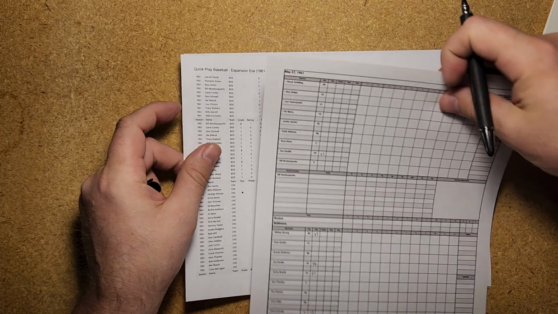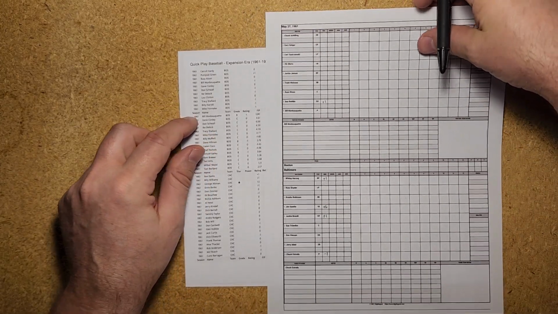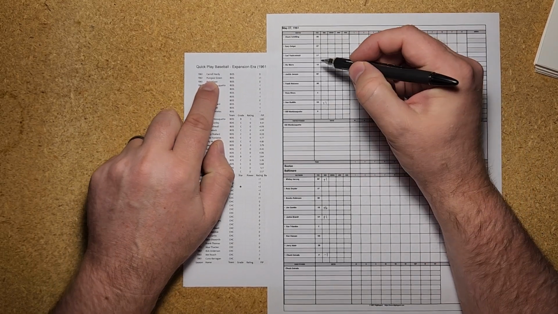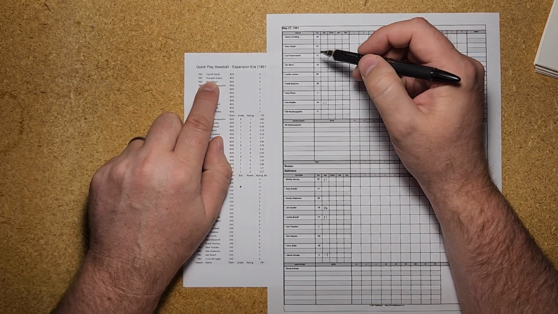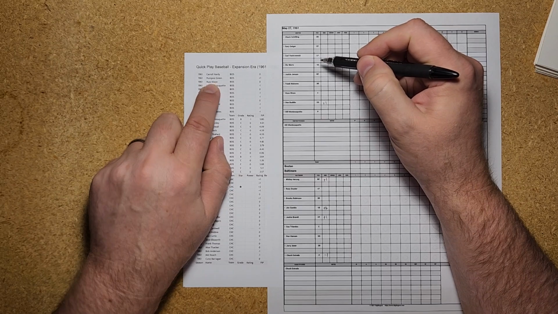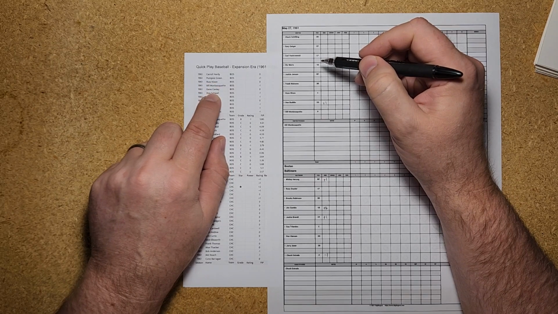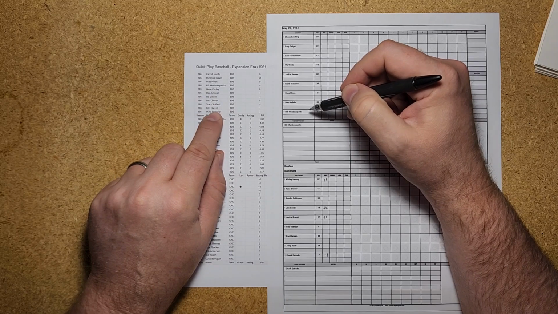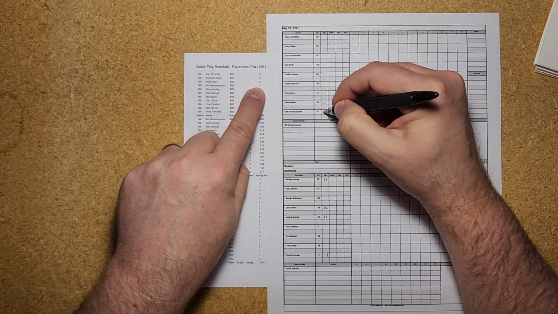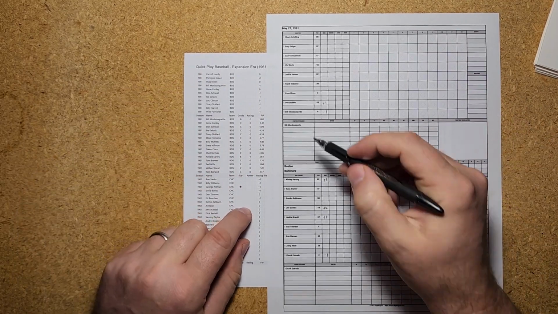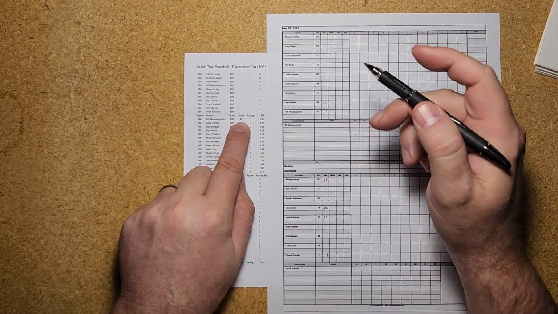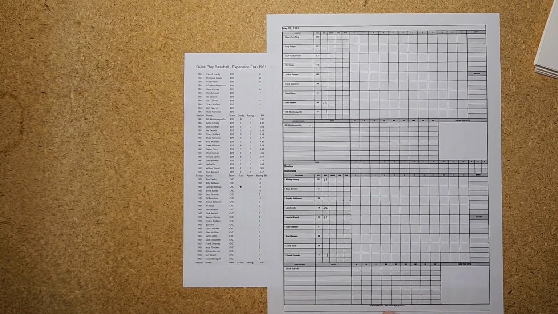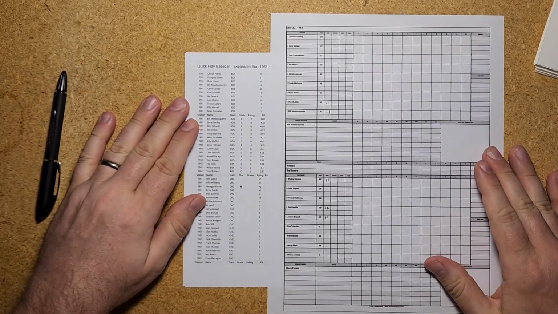This must be a very young Carl Yastrzemski. He doesn't get any sort of rating adjustment. Pumpsie Green is going to get a +1, which he's not in the game. And that's it. So Mike Fornieles is a -1. And then as a pitcher, he is also a -1, but that's a good thing. As a hitter, not a good thing. As a pitcher, that's a good thing.